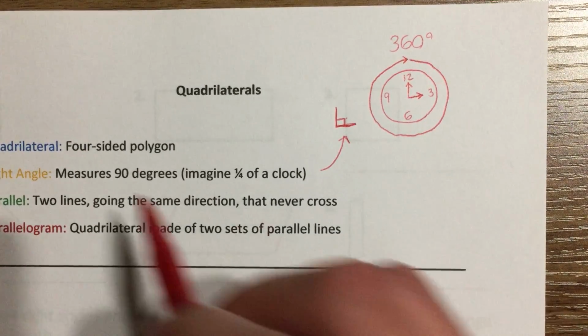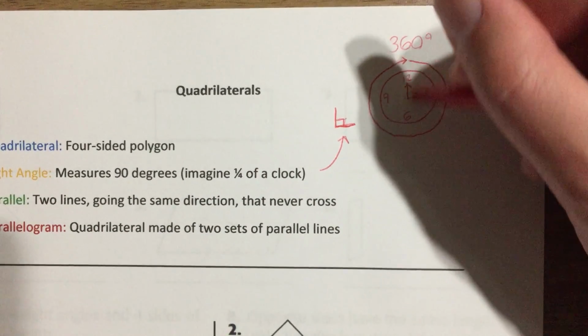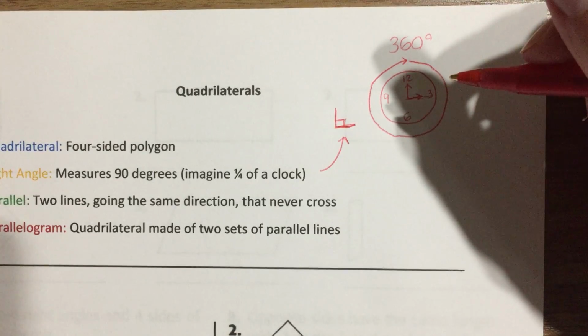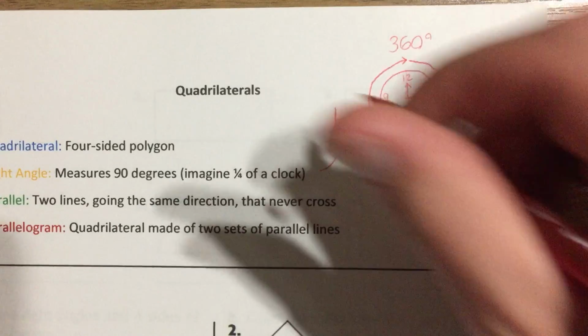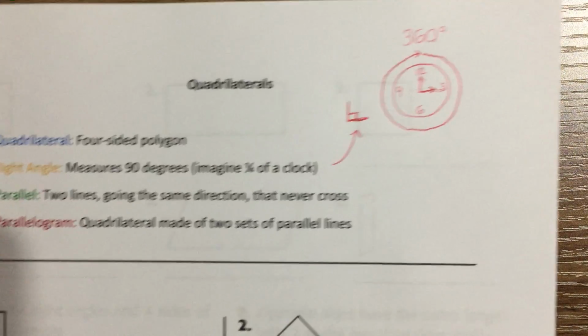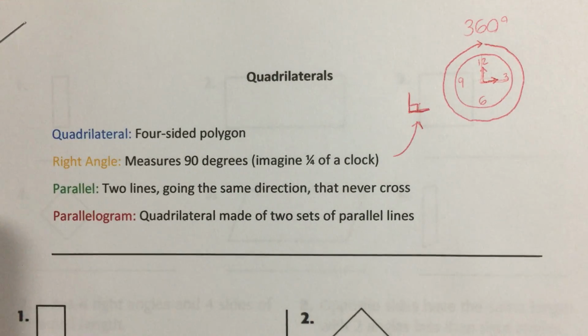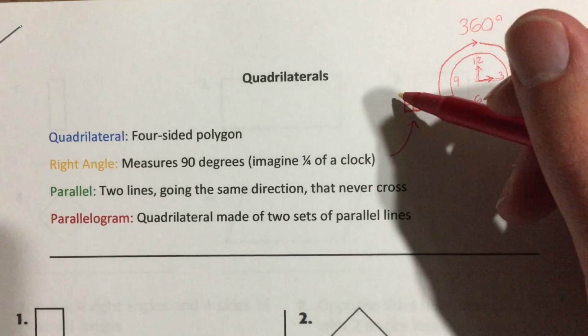So a right angle would just be 1/4 of that. If we cut that circle into 4 pie pieces, one of those pie pieces would be 90 degrees. That's a right angle. Again, something we'll talk about later on, but just to show you where that comes from. So a right angle, 90 degrees, that's that little square guy right there.